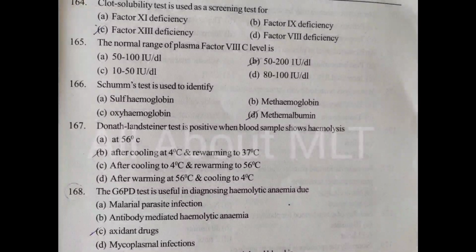Donath-Landsteiner test is positive when blood sample shows hemolysis. Option A at 56 degrees Celsius. Option B after cooling at 4 degrees Celsius and rewarming to 37 degrees Celsius. Option C after cooling to 4 degrees Celsius and rewarming to 56 degrees Celsius. Option D after warming at 56 degrees Celsius and cooling to 4 degrees Celsius. And the answer is option B after cooling at 4 degrees Celsius and rewarming to 37 degrees Celsius.